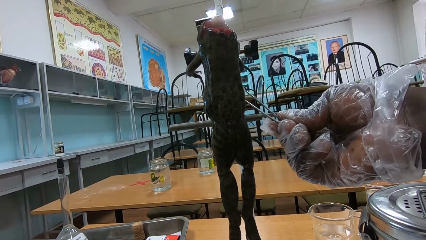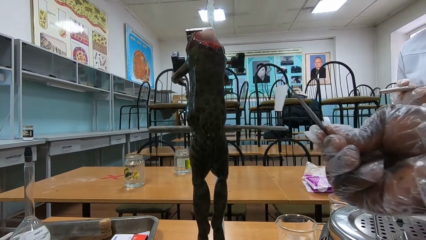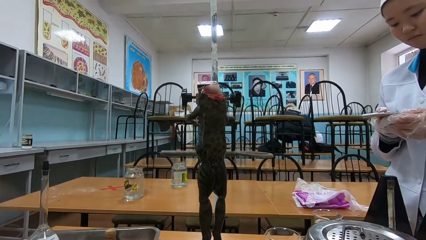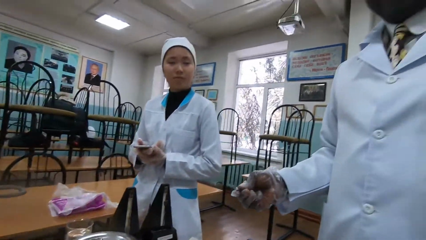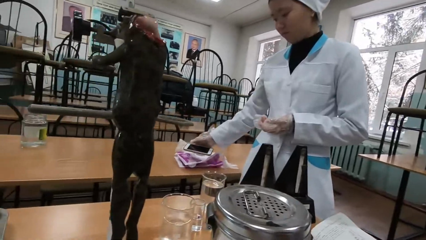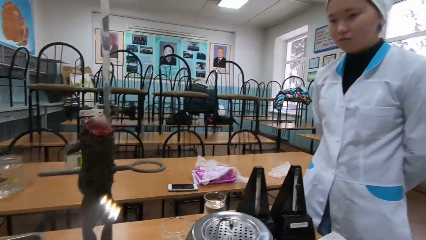So for it to get a quicker reflex reaction, we need a higher concentration, already not 1%. We need a higher percentage, maybe 2%, to have the same effect that we had during the application of 0.5%.